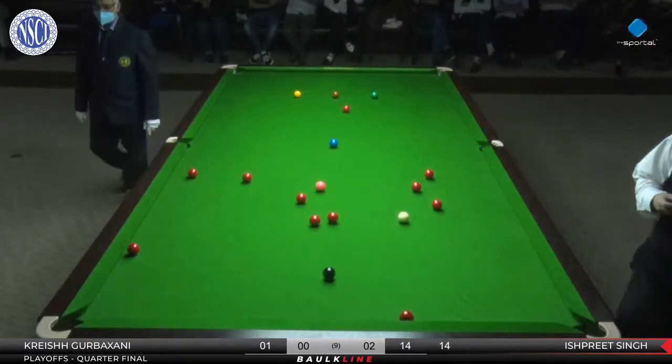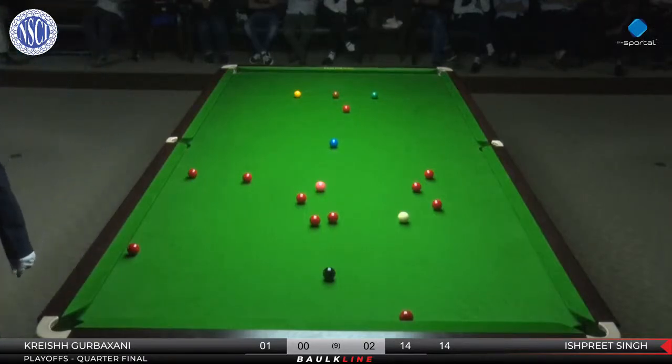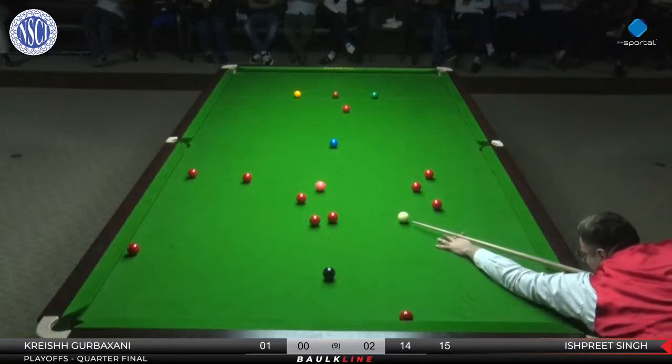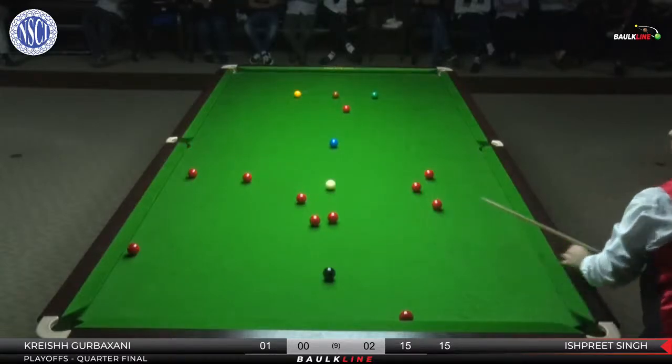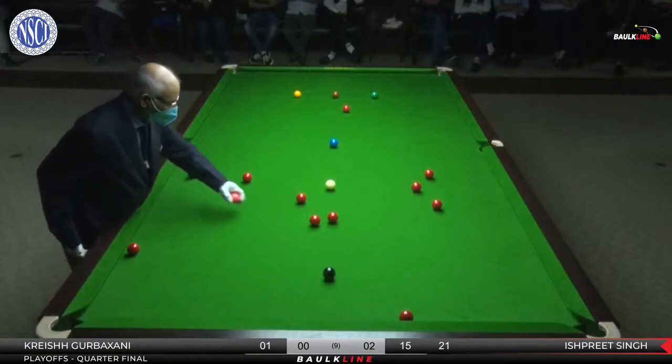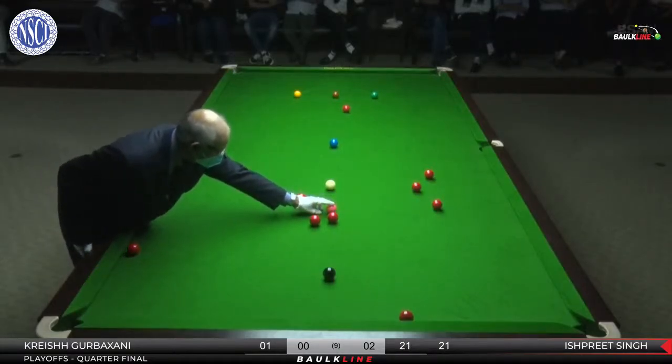15. These two are practice partners. They play day in and day out together. It's quite an open frame here now from Ishpreet, and you'd be quite surprised if he misses from here after having a 2-love lead. It seems like he's kind of running away with this match.